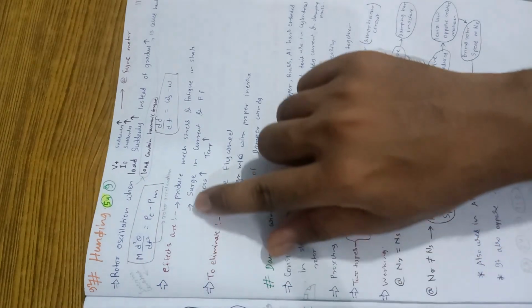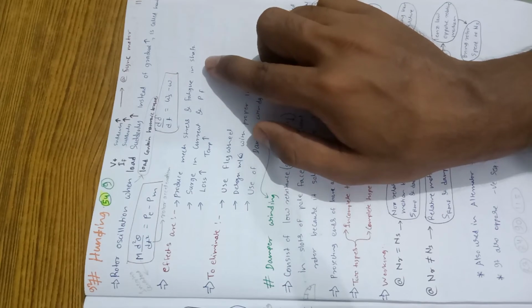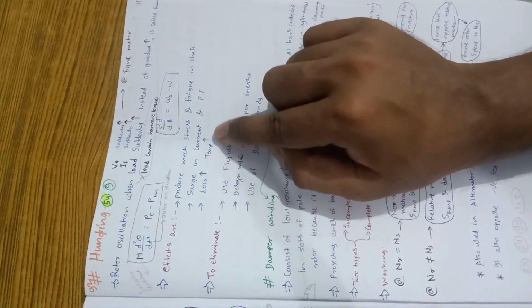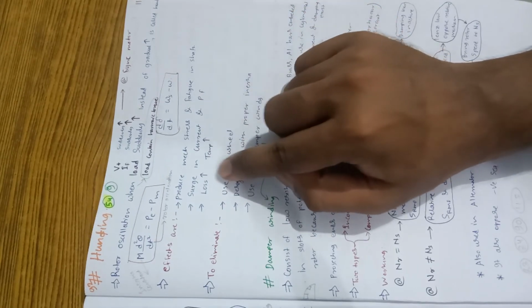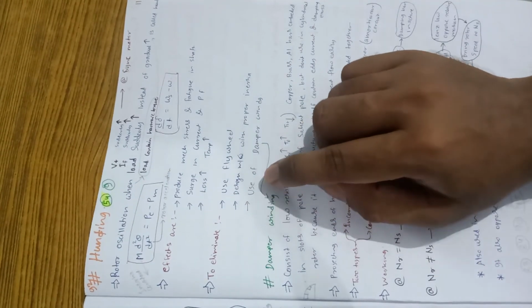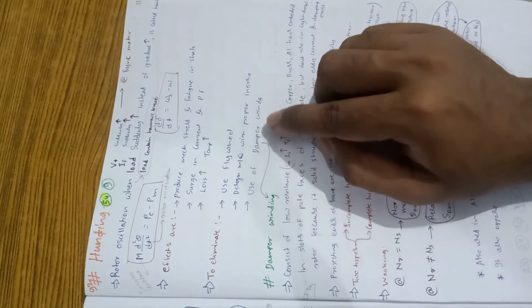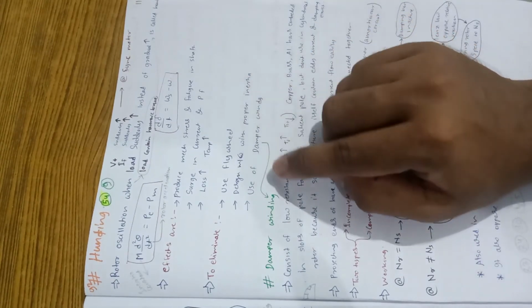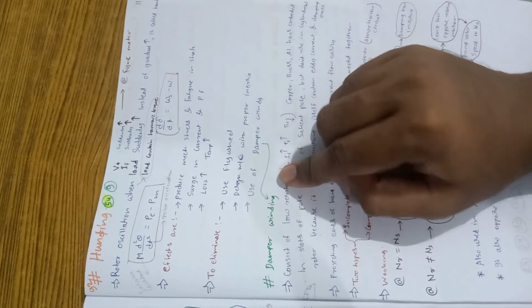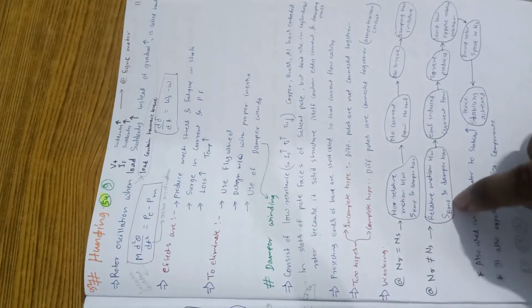Effects of hunting are mechanical stress and fatigue in the shaft, surge in current and power factor, losses increase, temperature increases. To eliminate it, what can we do? We can use flywheels, design the machine with proper inertia, or use damper windings. See how damper winding helps here.